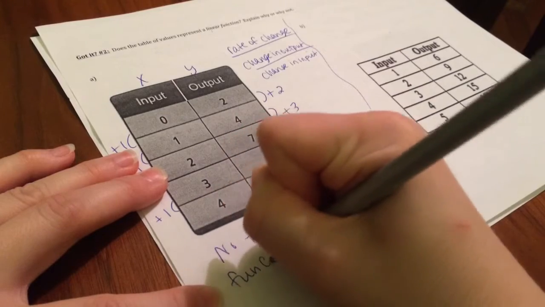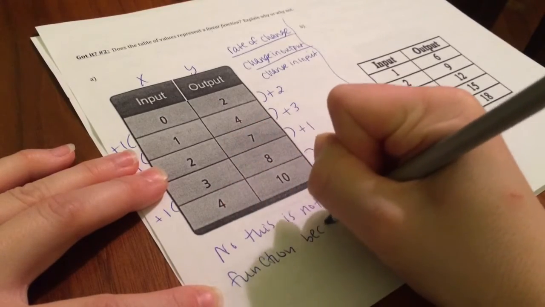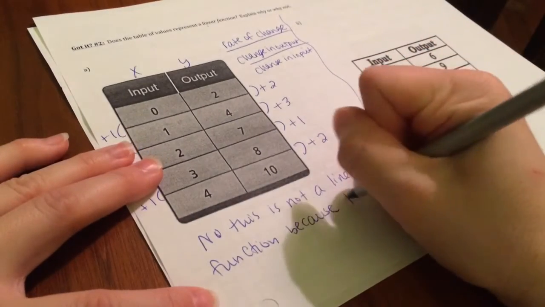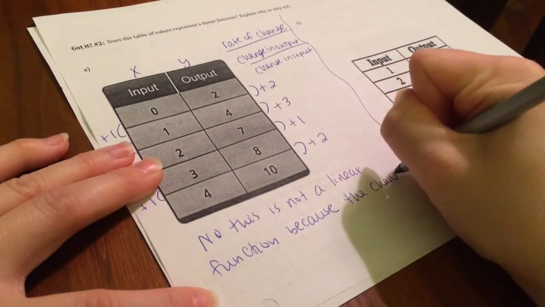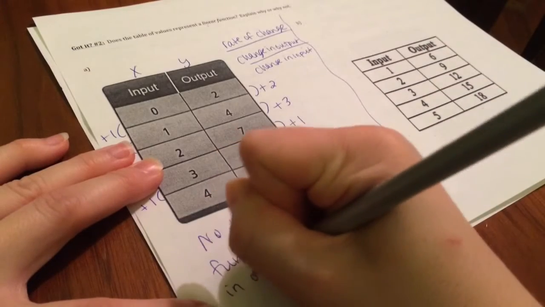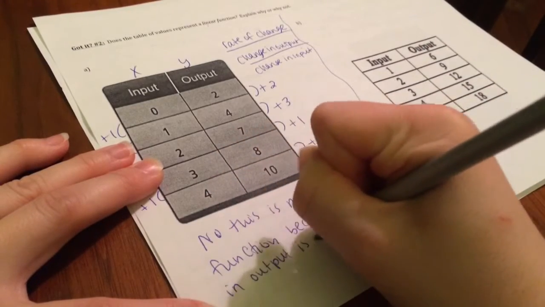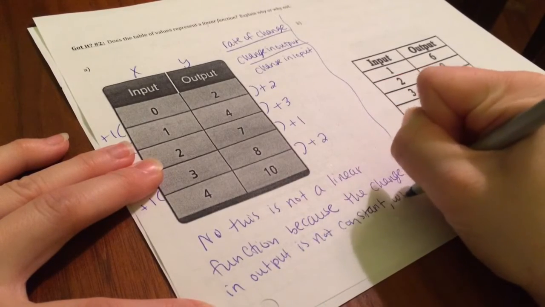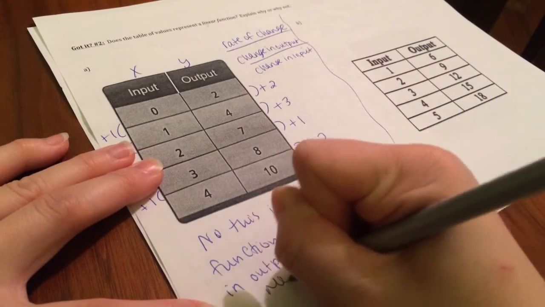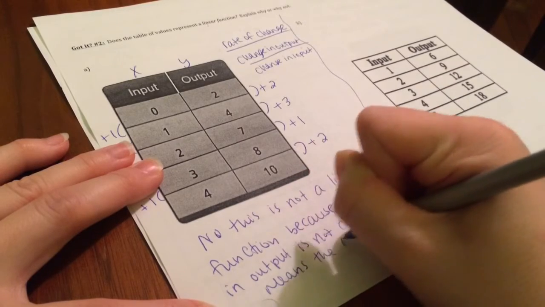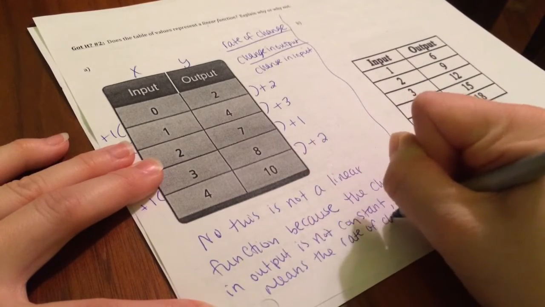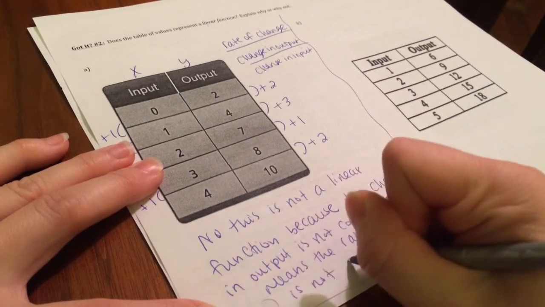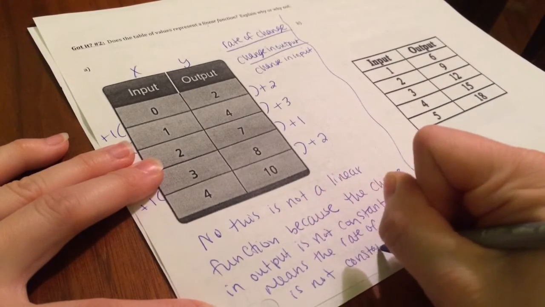Make sure you have this, because the change in output is not constant, which means the rate of change is not constant.